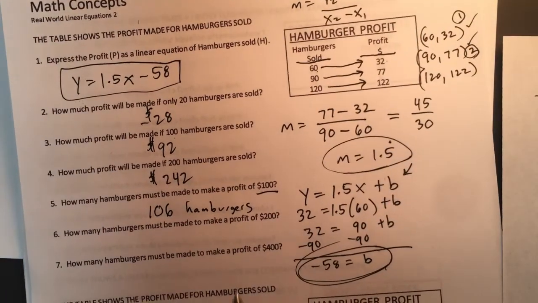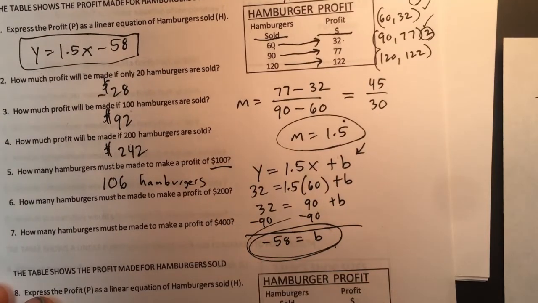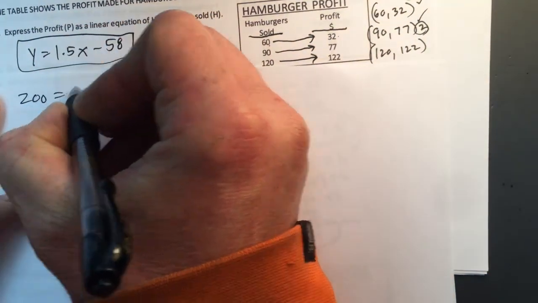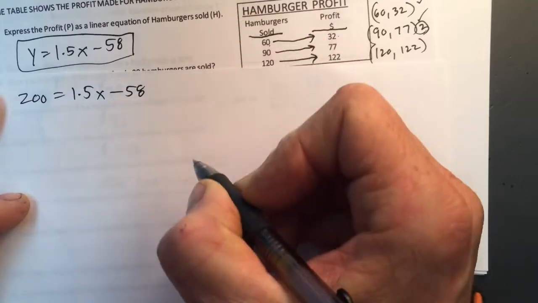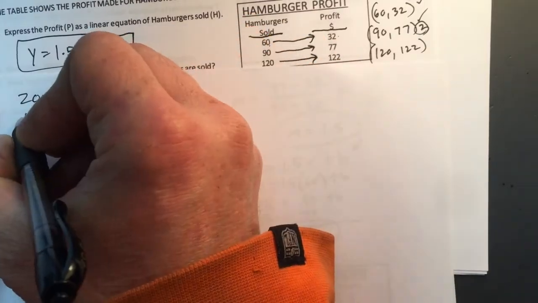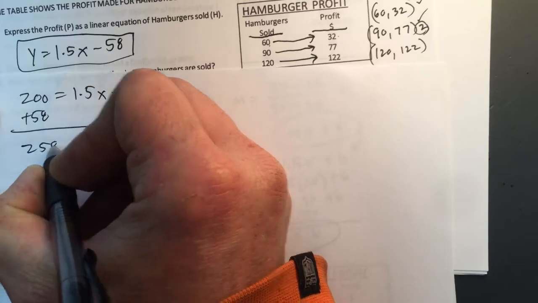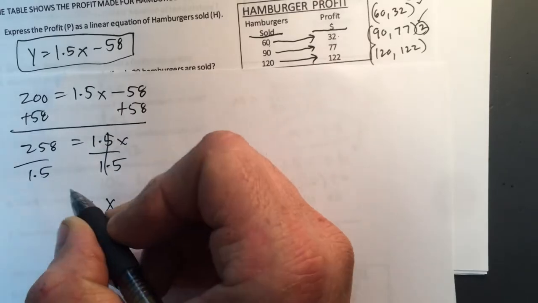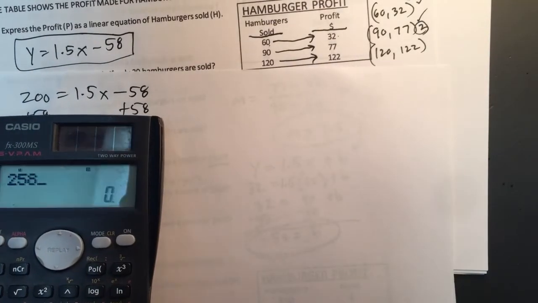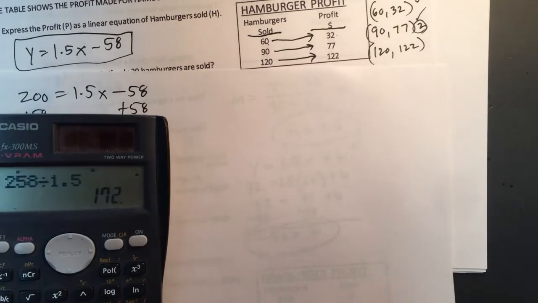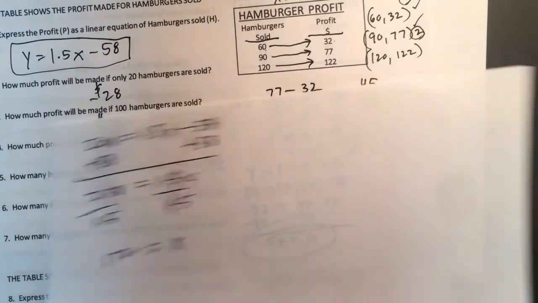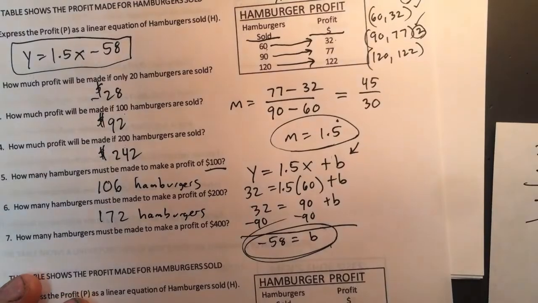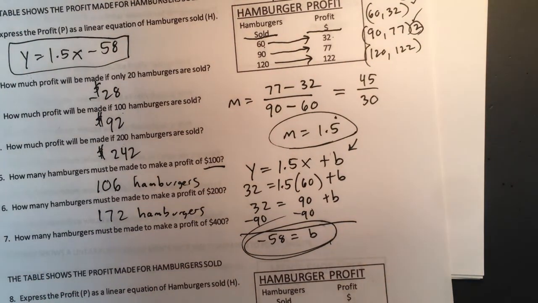Okay. Same thing here. What if you want a profit of $200? All right. So we're going to do the same thing. I'm going to put $200 right here, and I'm going to solve this. I'm going to add 58. That's 258 equals 1.5x. Then I'm going to divide by 1.5. And so I do 258 divided by 1.5, and that's going to be 172. So this is 172 hamburgers. And then you'll do 400 the same way. So you try that one, okay?